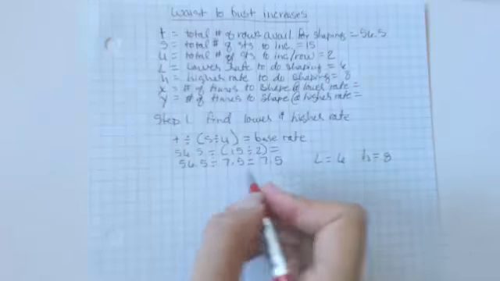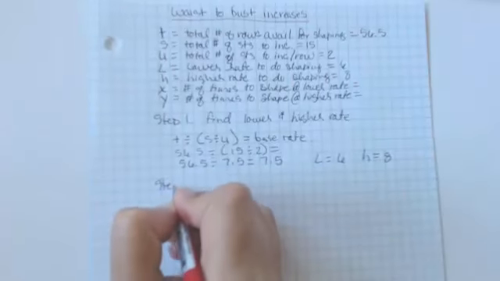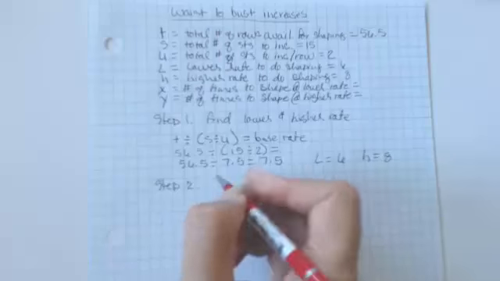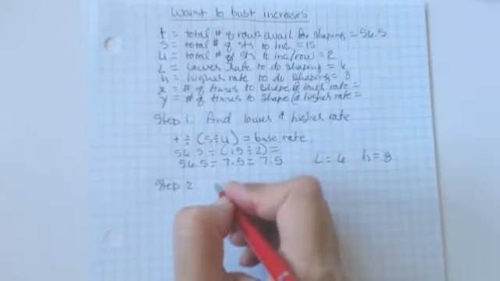Step 2, insert our numbers into the formula.